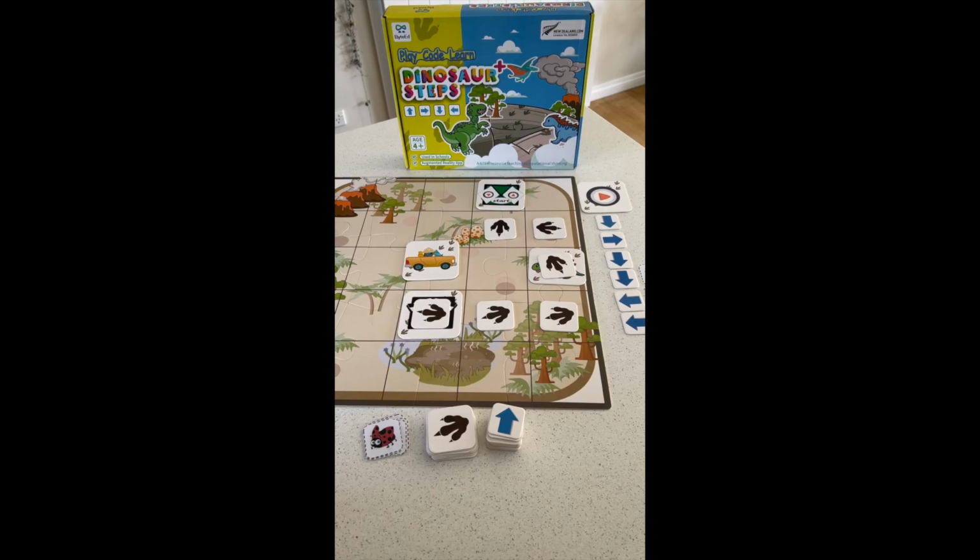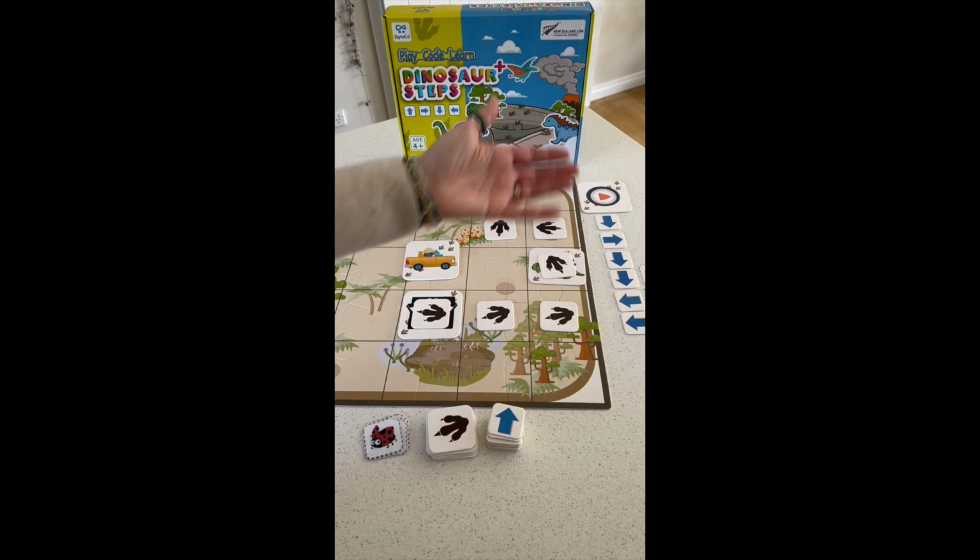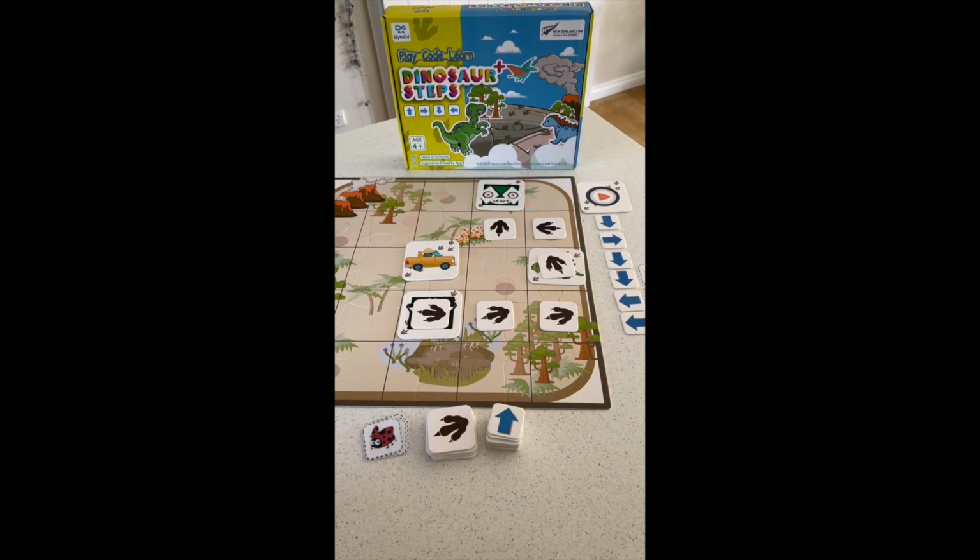Once again, lots of different practice. You can make this more difficult by having a longer path to go round. You can make it more difficult by setting up more than one bug in there, so that the students can actually try and figure out where the bugs will be.